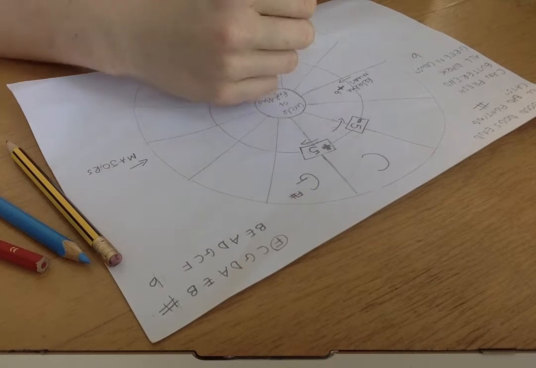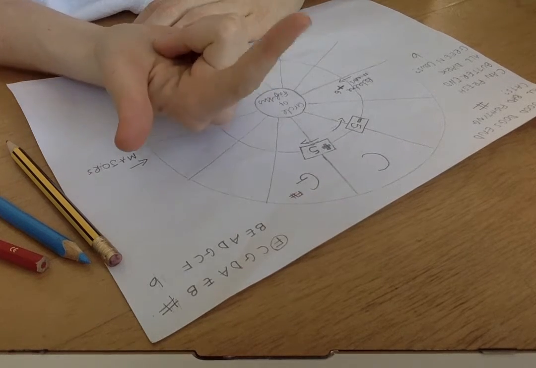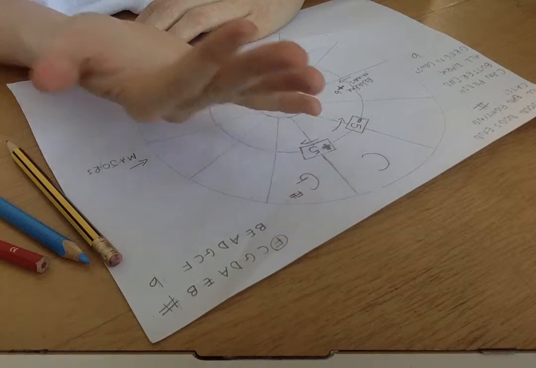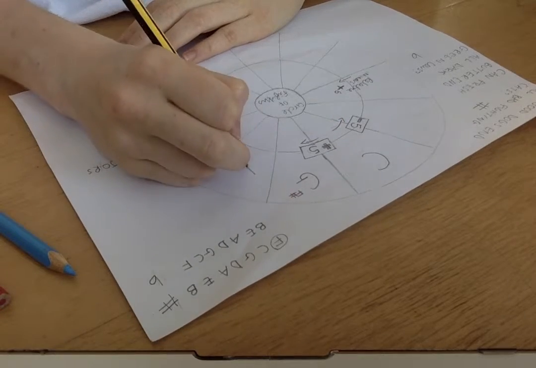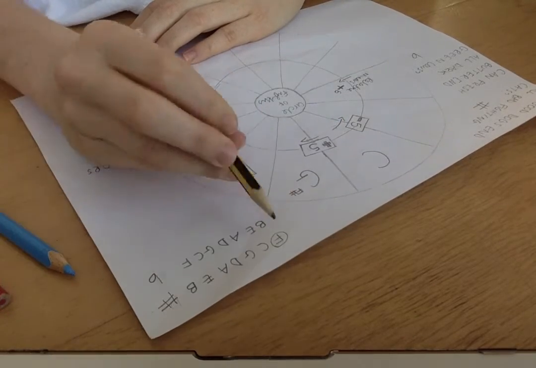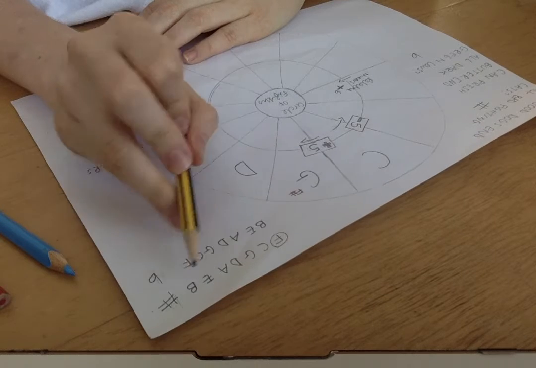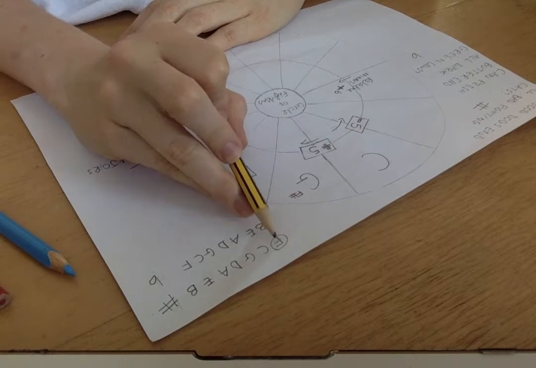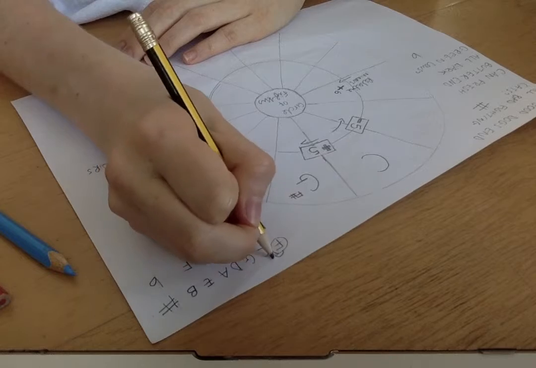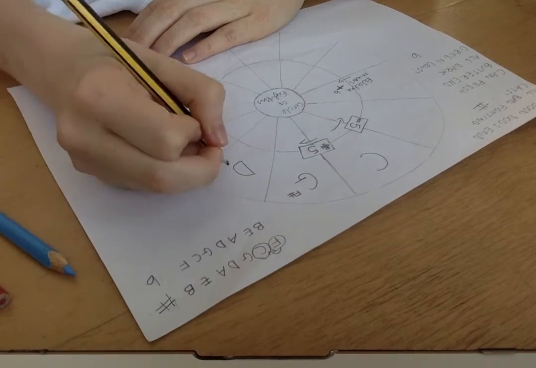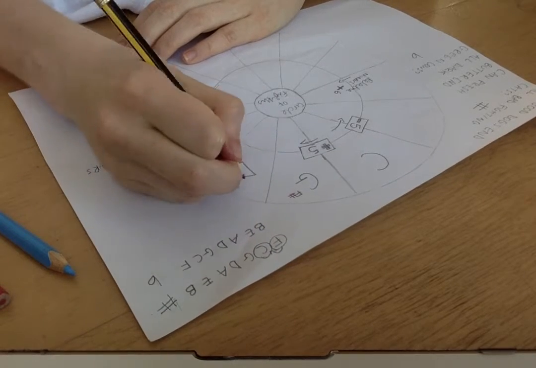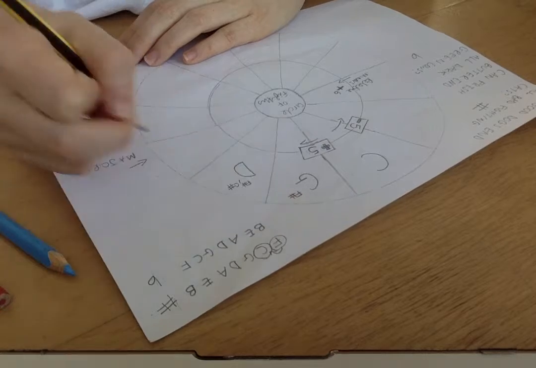G, A, B, C, D. So there we go, we've got a big D here. But then we compound what we already have. So we have the F sharp, and then we add a C sharp here. So we've got F sharp and C sharp.